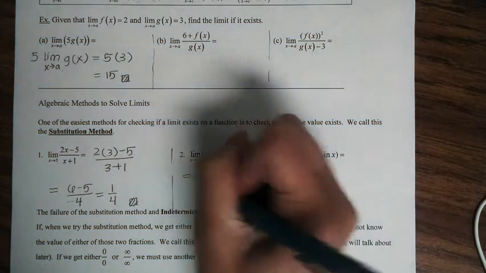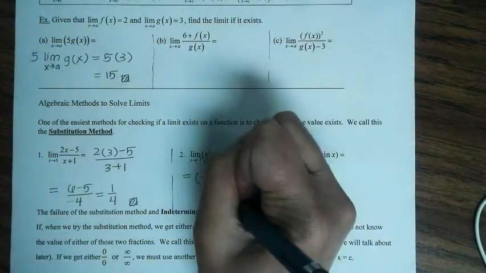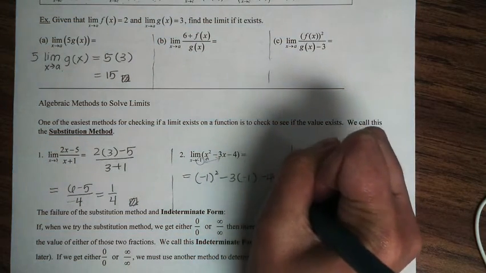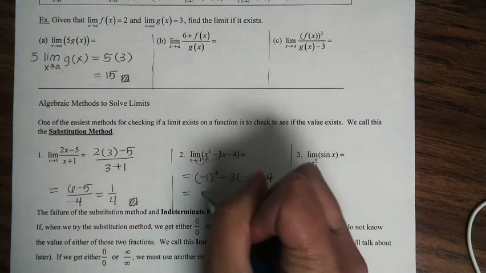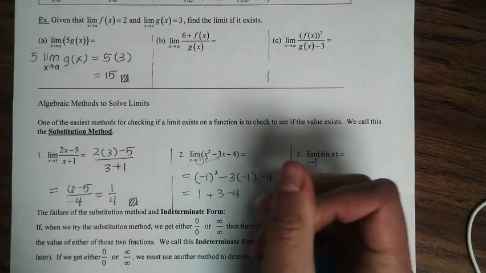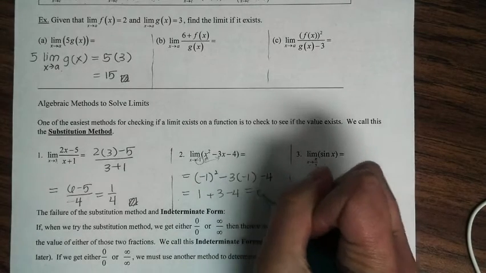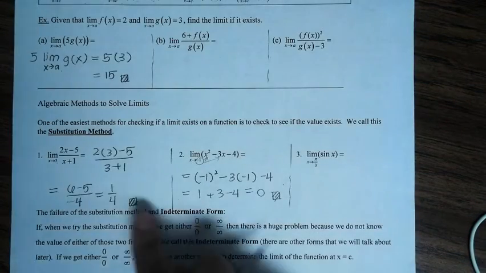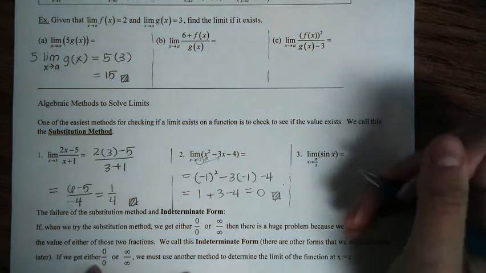So you have that this is going to be equal to -1 to the power of 2 minus 3 times -1 minus 4. Then you do this operation, you know that this is going to be 1, this is going to be plus 3, and this is going to be -4. So what do you have? Surprise, surprise, this is 0. And that's your limit. By the way, this square means that I finished.